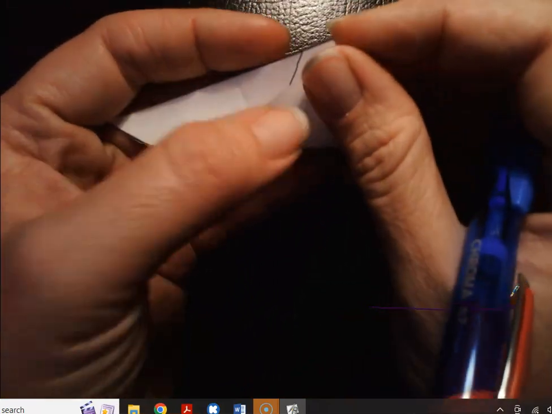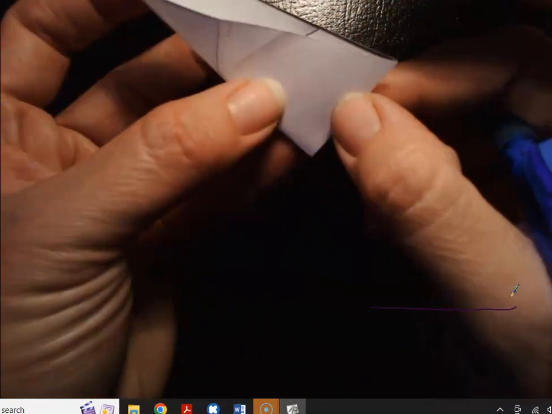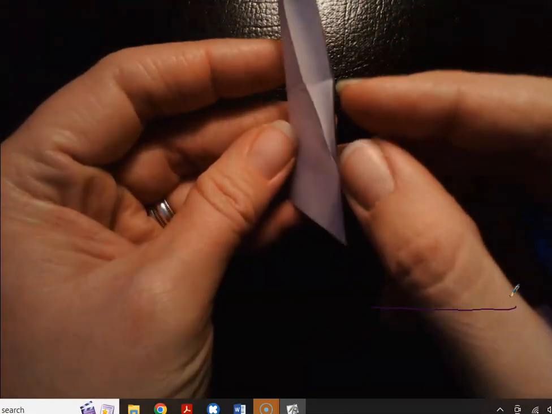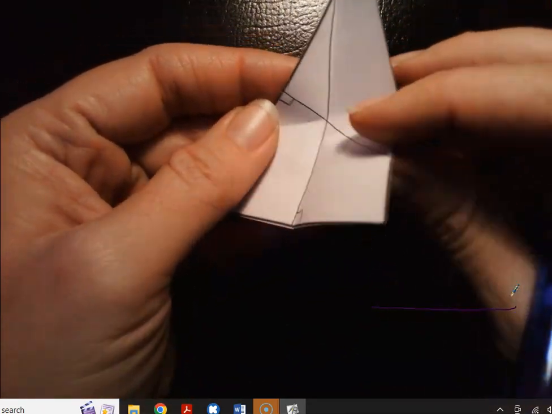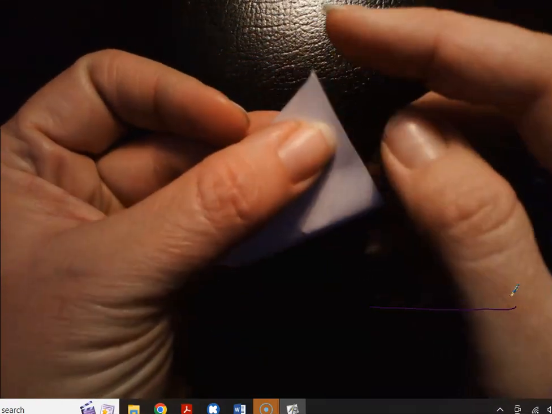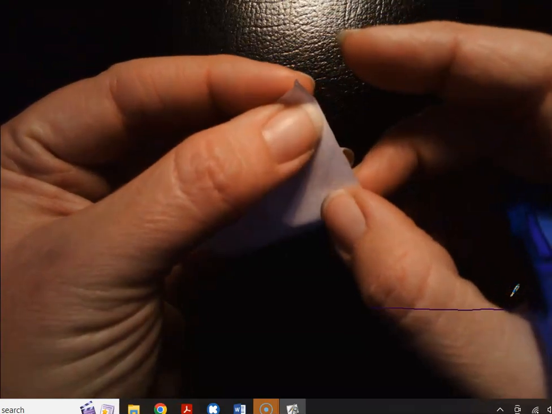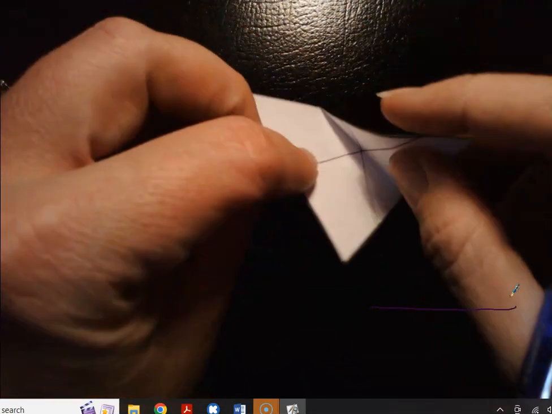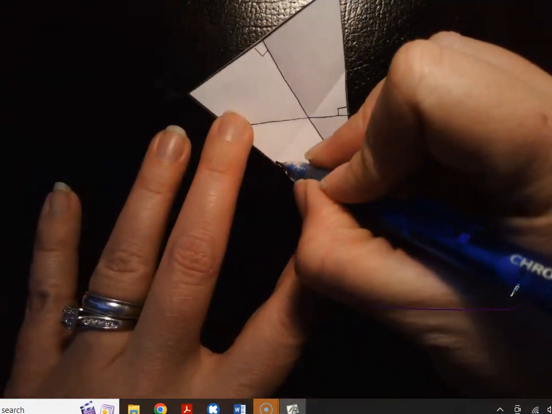You could go corner to corner, line it up straight and make your crease. And then you should have one more. You should have 3 total. So line up, bring your vertexes together, crease it, and trace that.